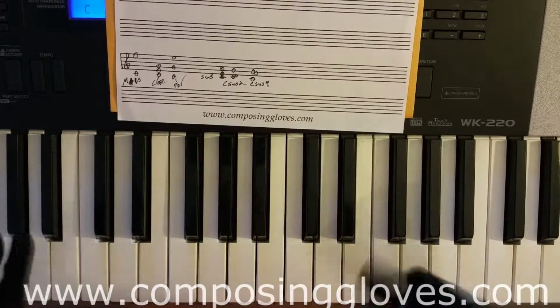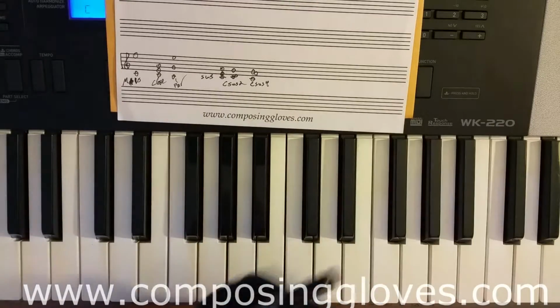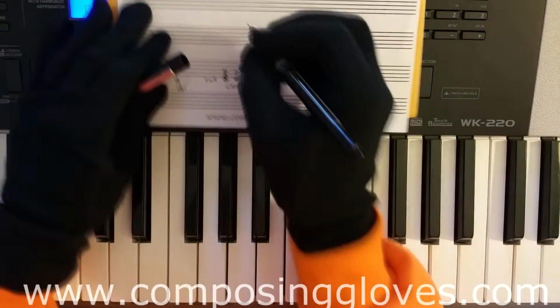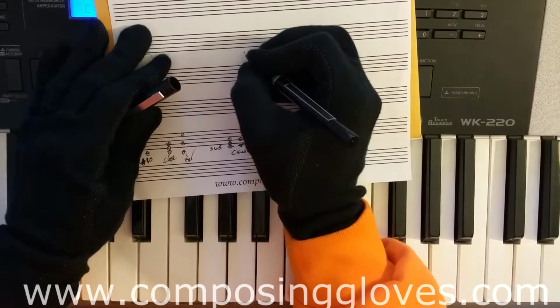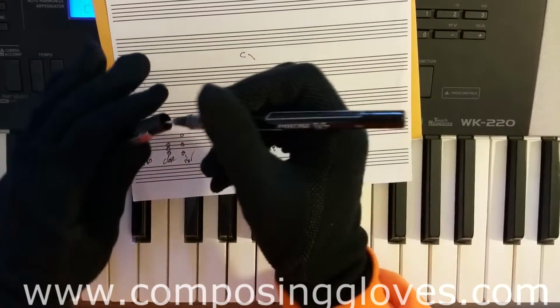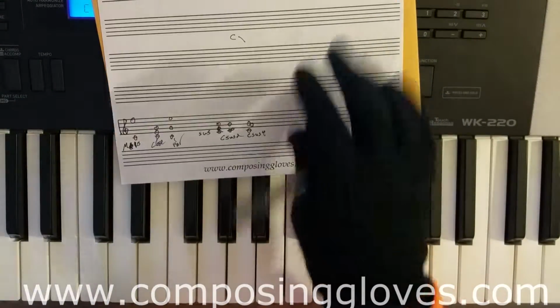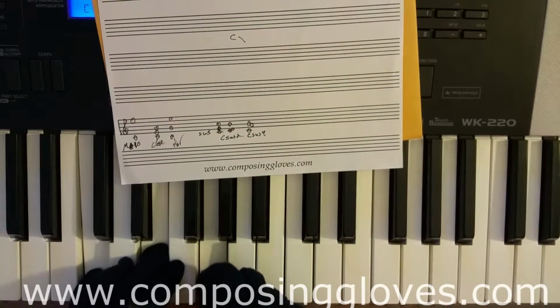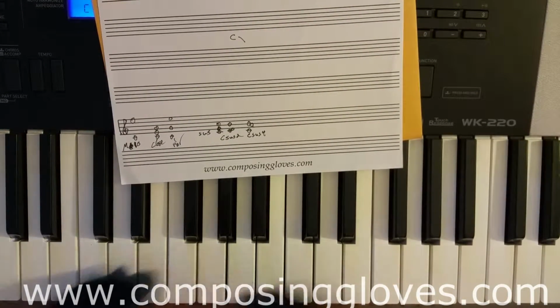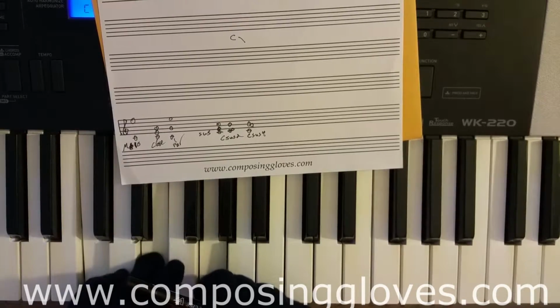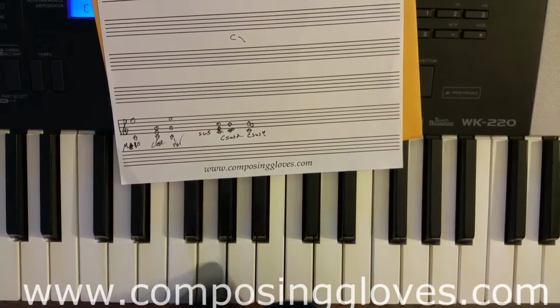What the heck does that mean? Well, let's do the circle of fifths forward first. So we have C major. Let's notate it. We have C, and let's go to the fifth. From C, we get to G, because the fifth is right here. Every time we play a major chord, we get the fifth. So we have our fifth, and that's a G.